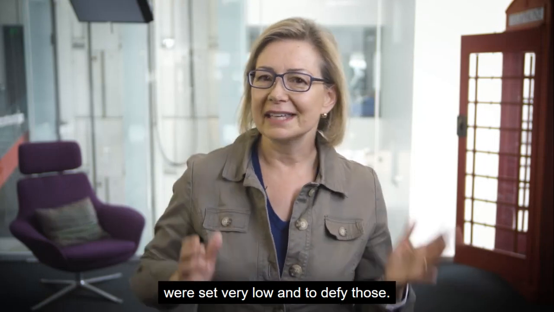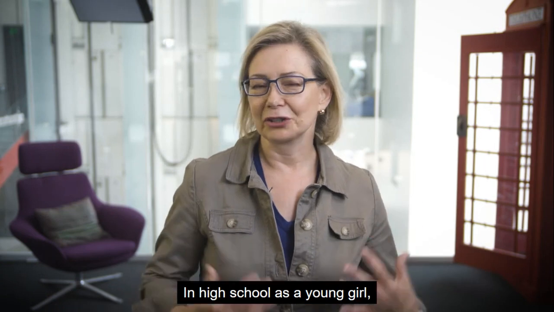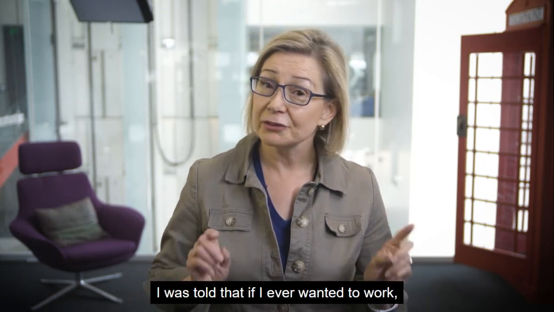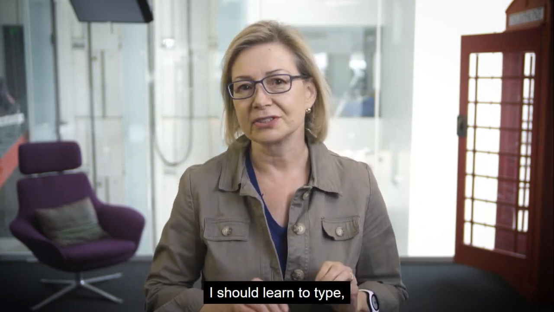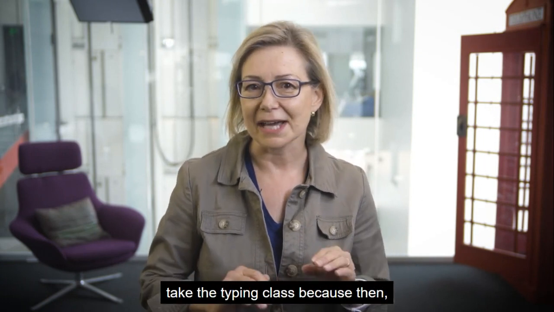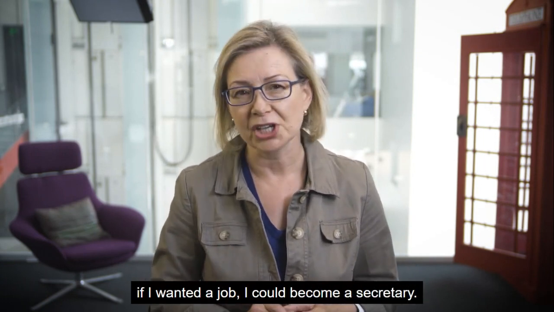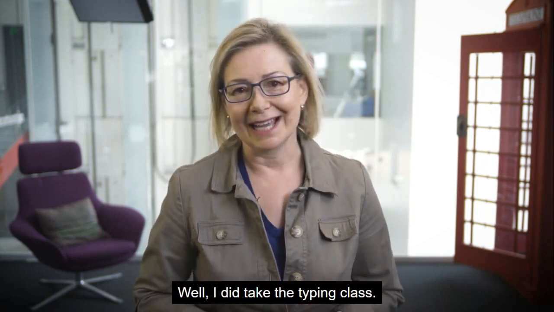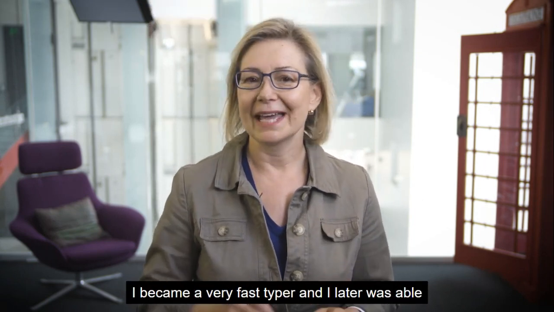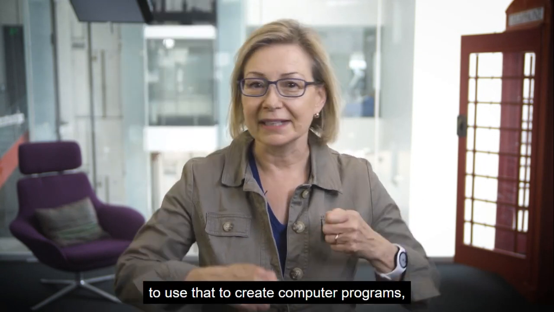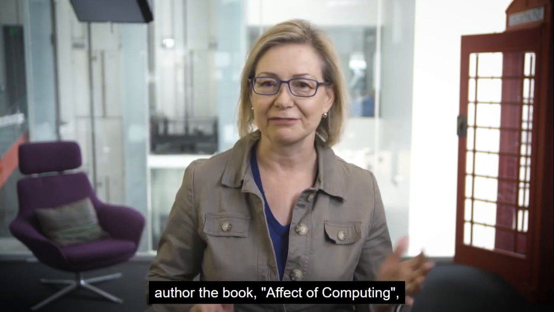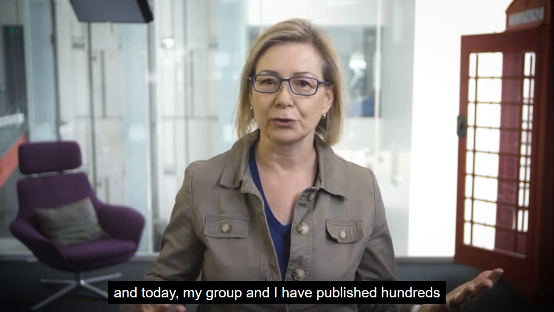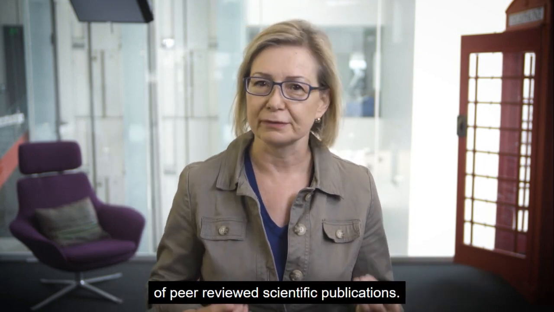In high school, as a young girl, I was told that if I ever wanted to work, I should learn to type. Take the typing class, because then if I wanted a job, I could become a secretary. Well, I did take the typing class. I became a very fast typer, and I later was able to use that to create computer programs, author the book Affective Computing, and today my group and I have published hundreds of peer-reviewed scientific publications.